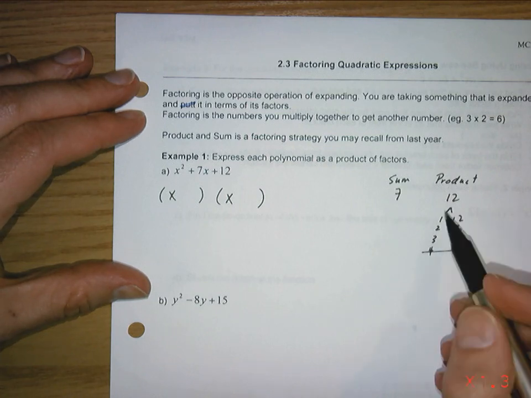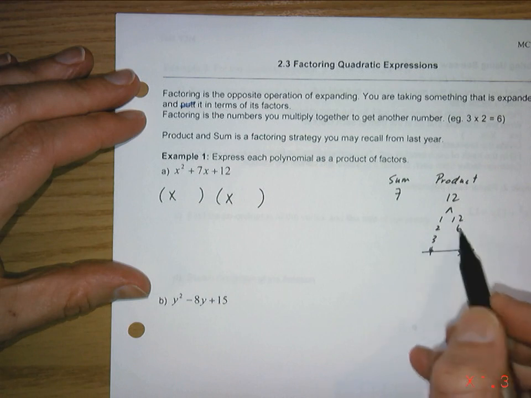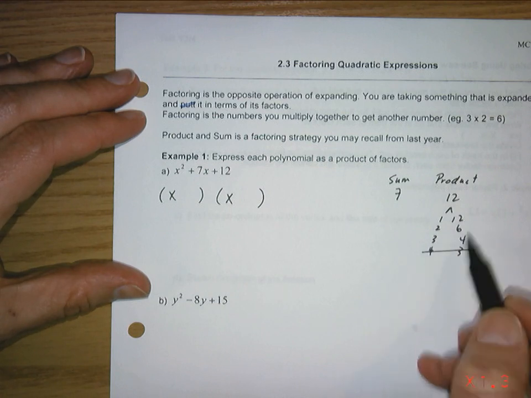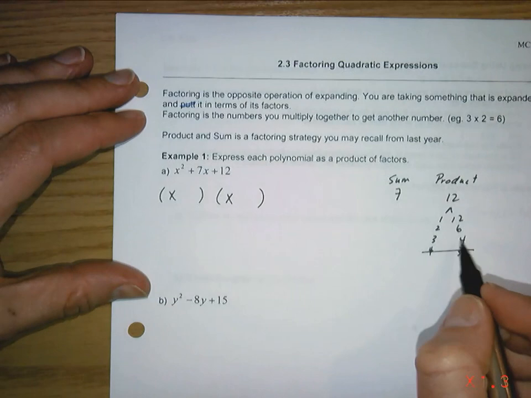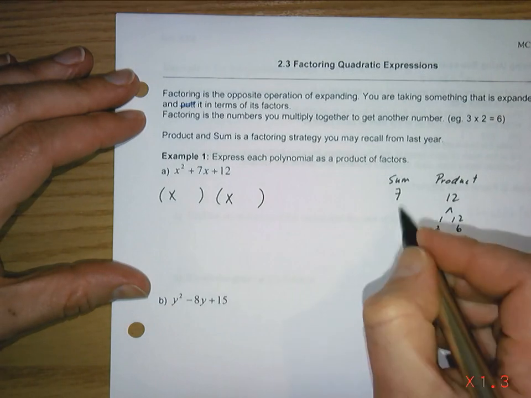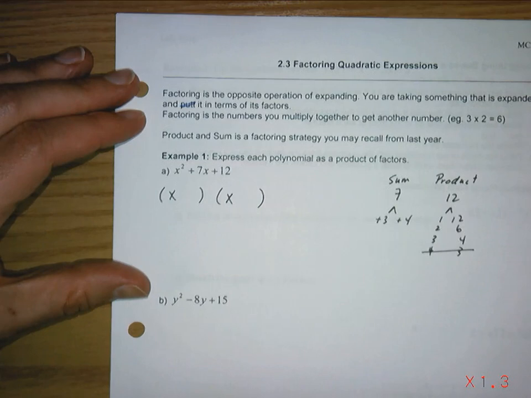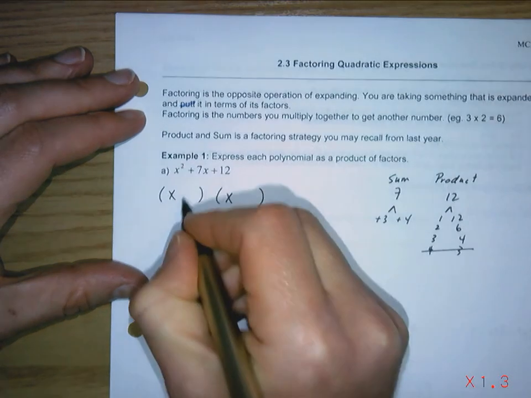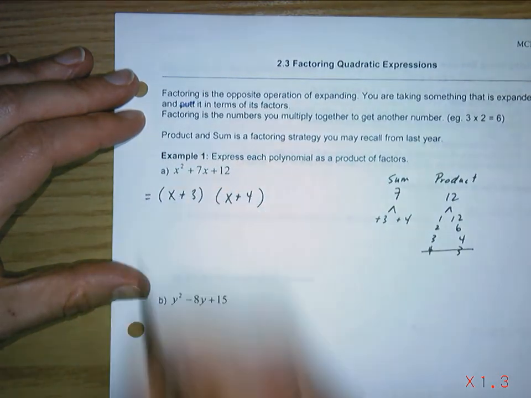So if this trinomial factors, it will be one of these three pairs, and whichever one it is has to go together to sum to give 7. And 3 and 4 are the ones that will sum to give 7. We can have positive 3 and positive 4 will give us 7. So the answer is positive 3 and positive 4.